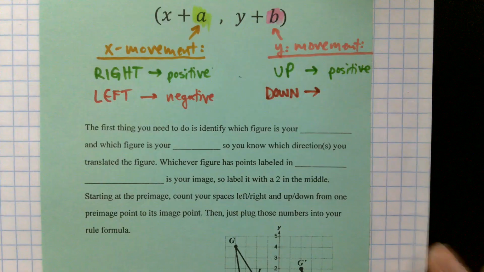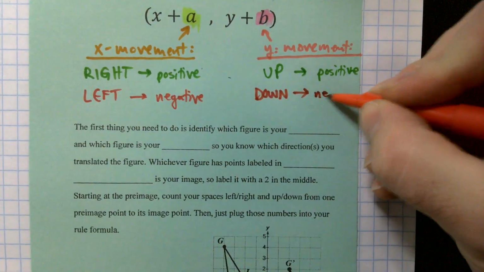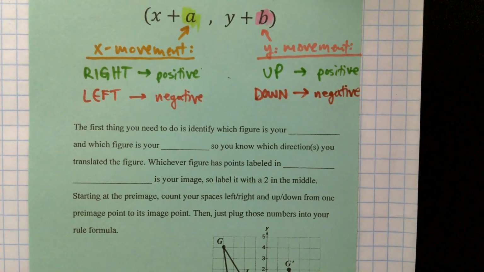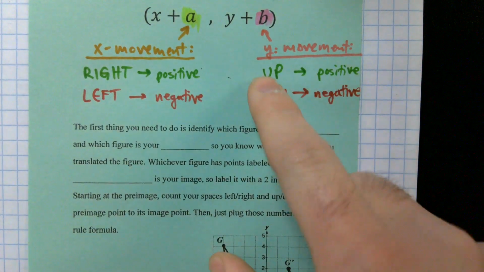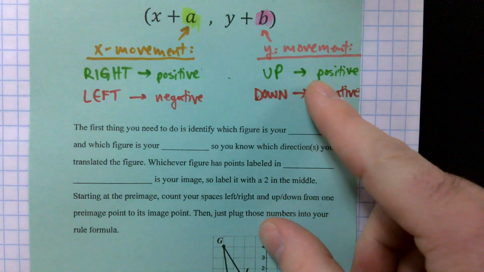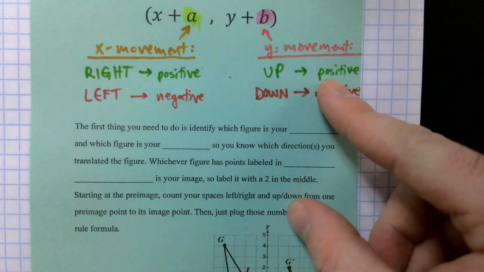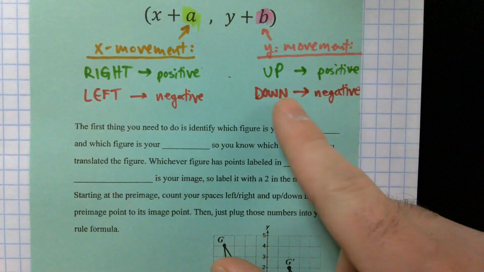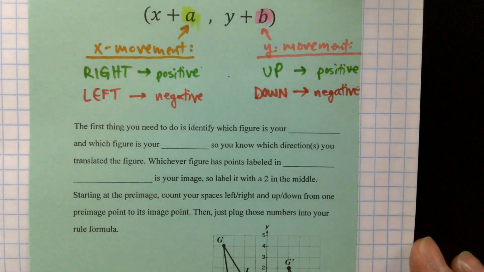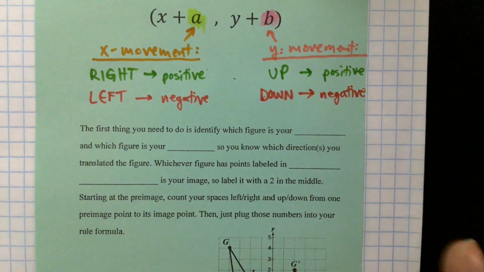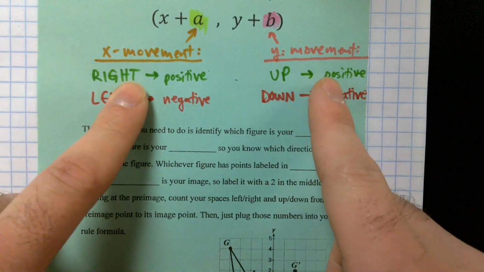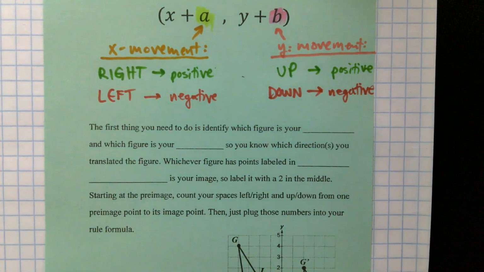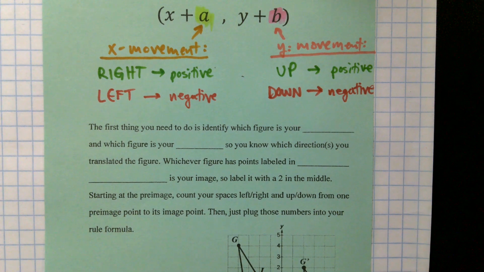My other Y movement, obviously, is down, which is going to be negative. And these words are pretty easily associated with positive and negative. I think I've said before, if I got my money up, that's a positive thing, right? If you uplift someone, that's a positive thing. But if you're feeling down, if you get let down, if you get put down, these are all negative things, okay? So pretty easy word association. Right and up are going to be positive movements. Left and down are going to be negatives. Sound good on that? Pretty straightforward, right? Give me a thumbs up if that sounds good so far.